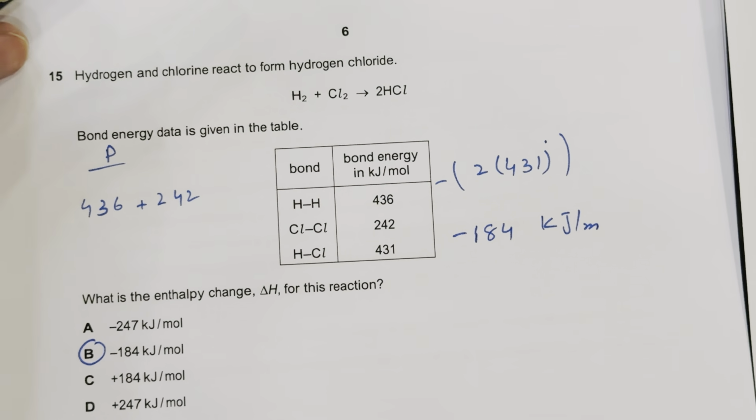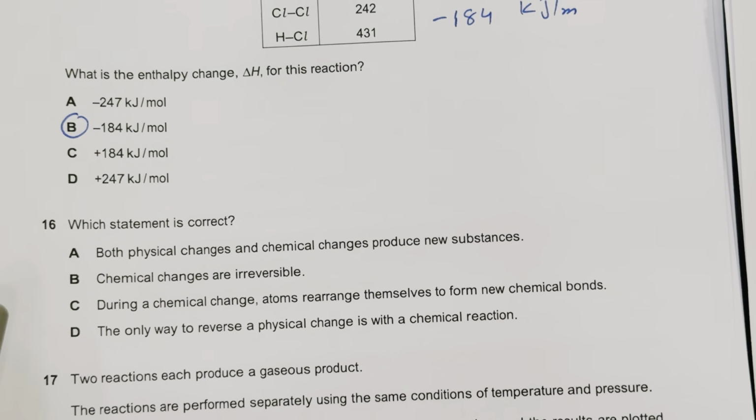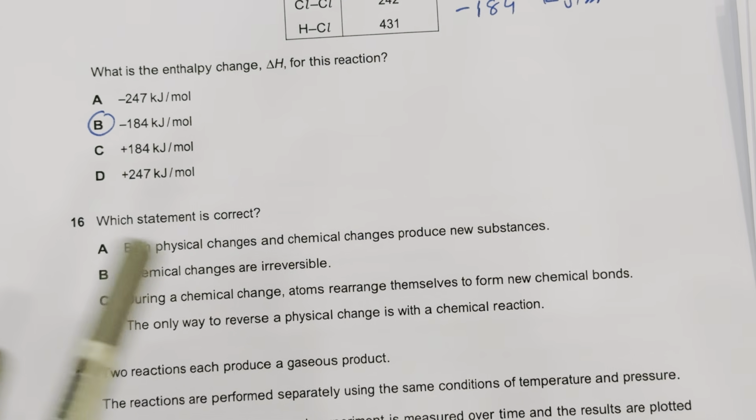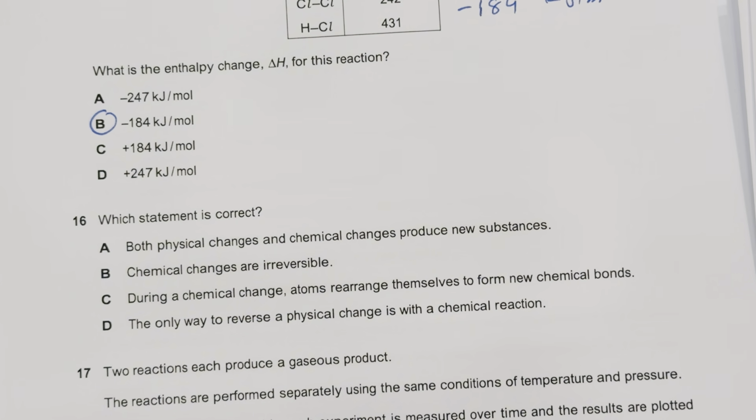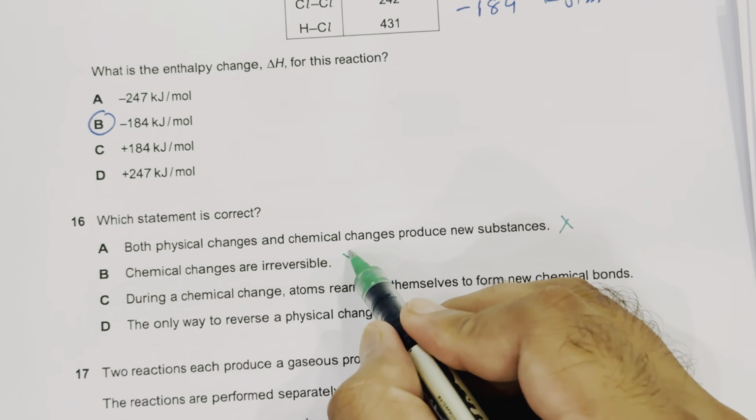Okay, moving to question number 16. Which statement is correct? Both physical changes and chemical changes produce new substances. No, only chemical changes produce a new substance. This is the wrong. Chemical changes are irreversible. Some chemical changes are reversible and some chemical changes are irreversible. So this is the wrong.